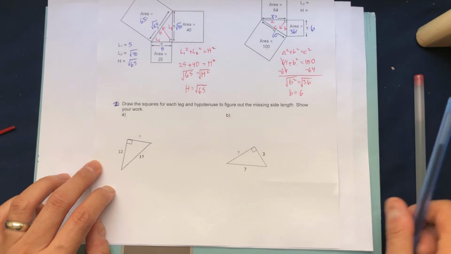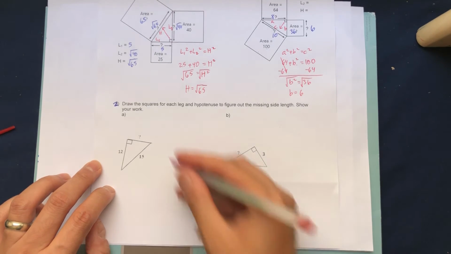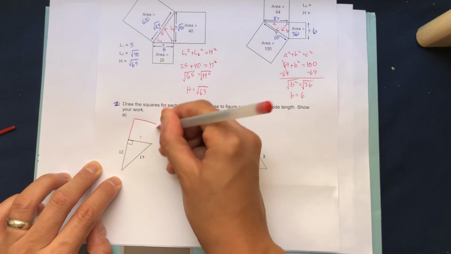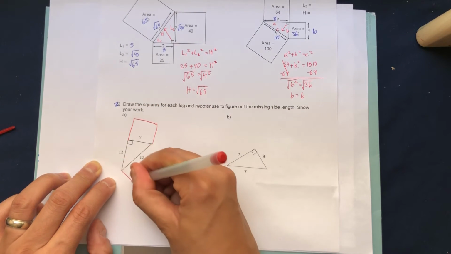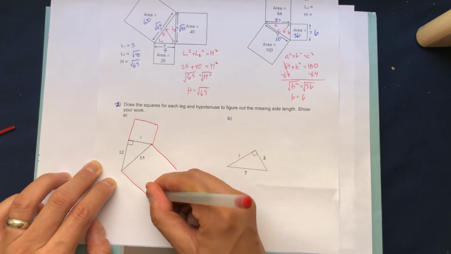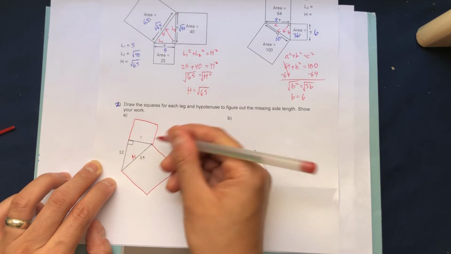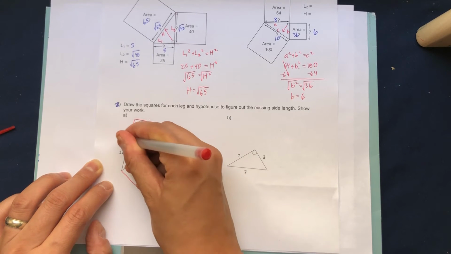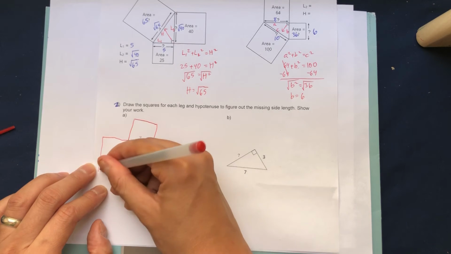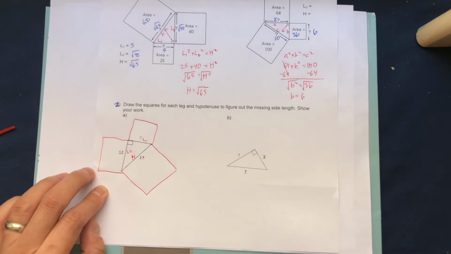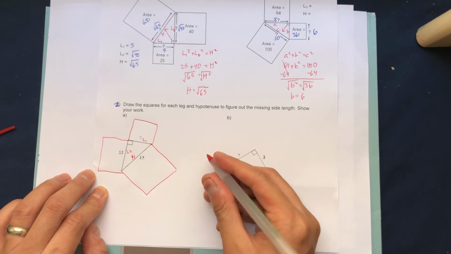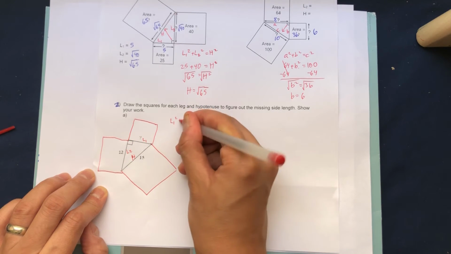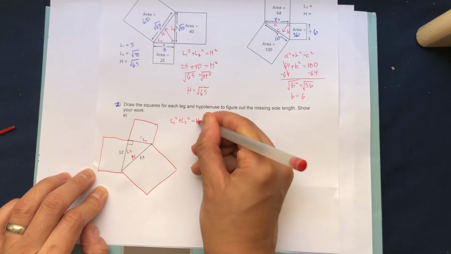So we'll first start by drawing the squares of our legs and hypotenuse. That's my hypotenuse, I'm going to call that H. This is my leg 1, and this is going to be my leg 2. Now, we know that the formula is leg 1 squared plus leg 2 squared equals the hypotenuse squared.